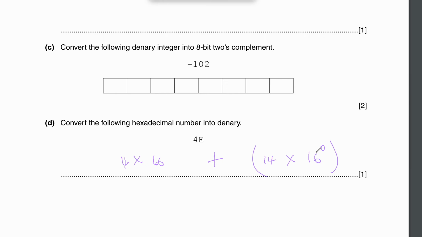This will be to the power of 0, this to the power of 1. So this is just a 14 multiplied by 1, which gives me a 14 plus 16 times 4, that's going to be giving me something like 64. So adding these together, now you get something like what? Like 78. 78 base 10. This is going to be my solution at the very end of the day.